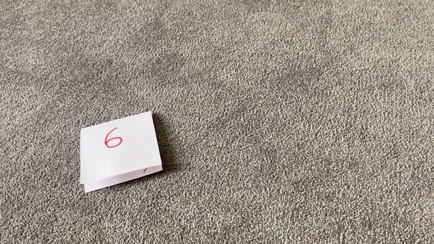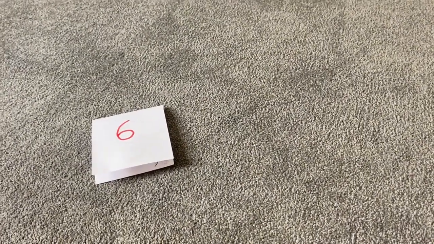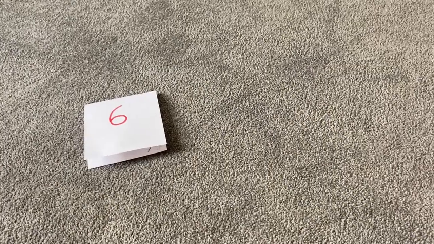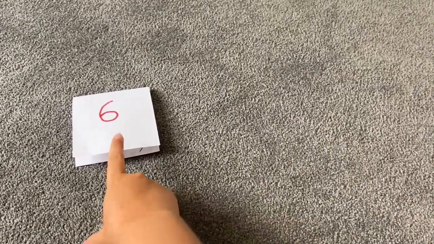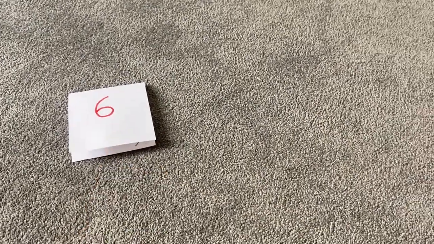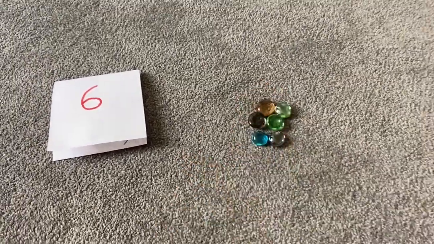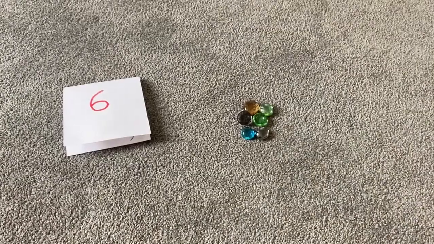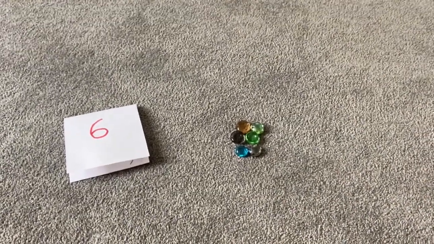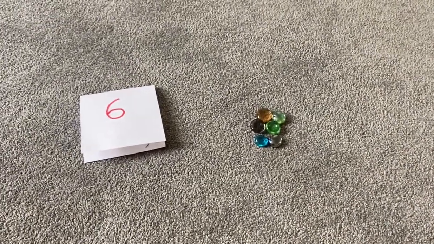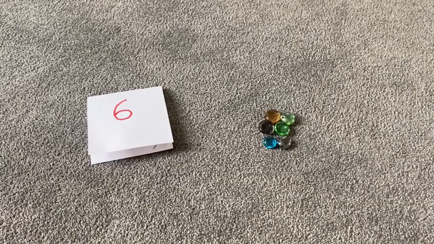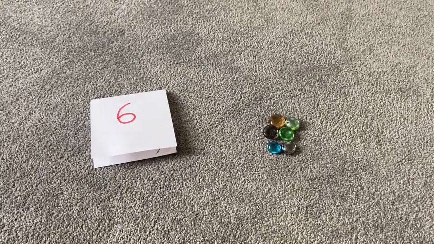Now, it's important to remember that it's only easy to halve even numbers, and I'm going to show you why. So here we've got number 6, which is an even number. Now, I have got 6 counters, 6 gems. When we halve something, we split it into 2 equal groups or 2 equal parts. Now, this is where our sharing comes in.